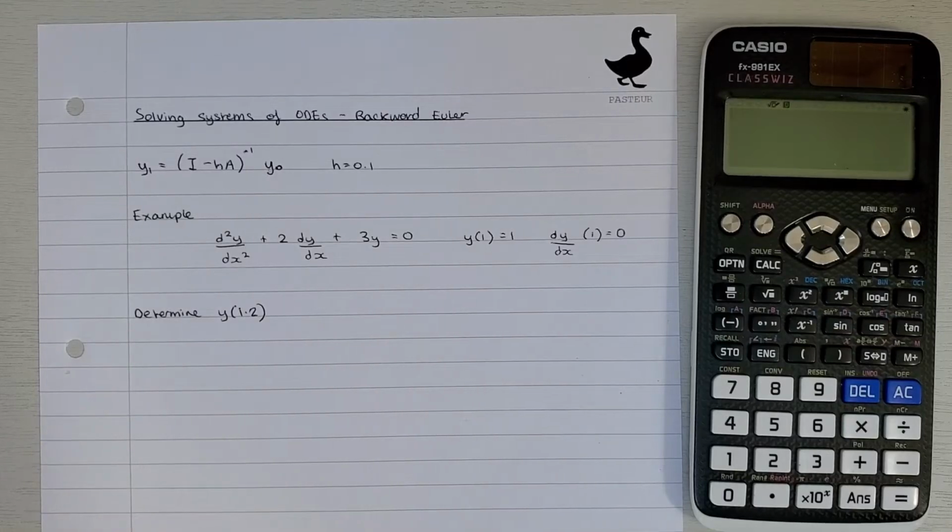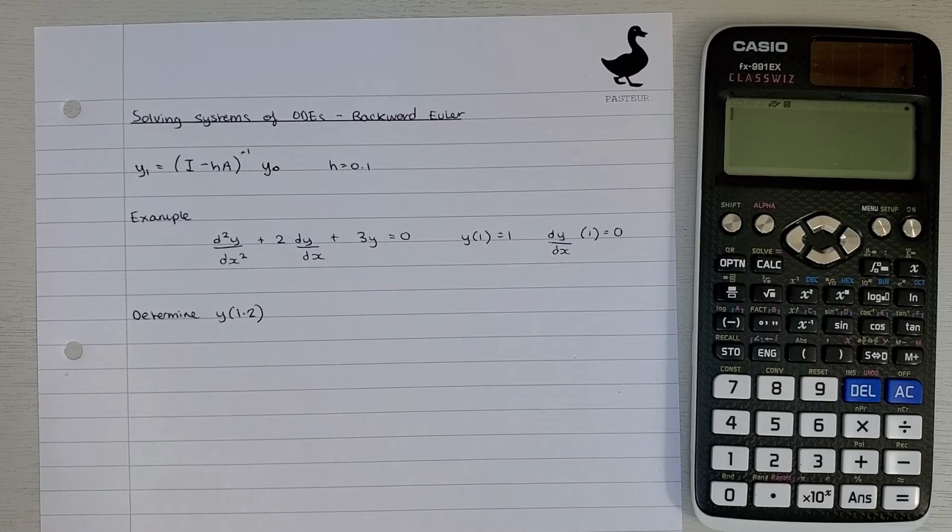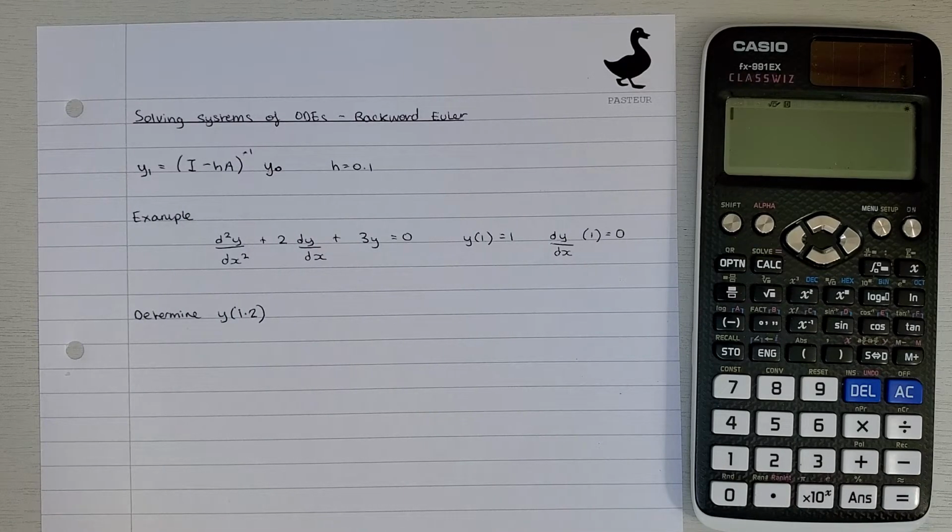In this video we're going to go over how to solve systems of ODEs using the backward Euler. I've made a previous video on how to arrange higher order ODEs into a system of first order ODEs, and you also need to know about matrix multiplication for this as well.